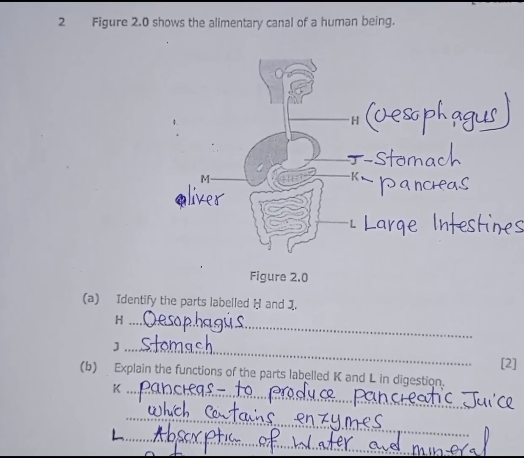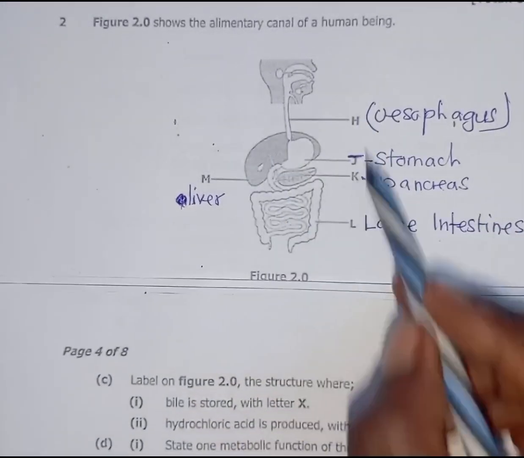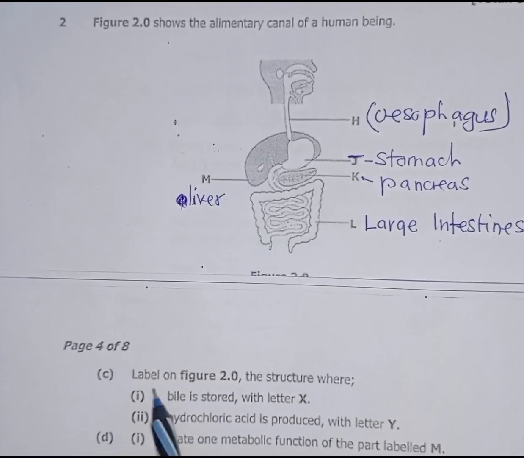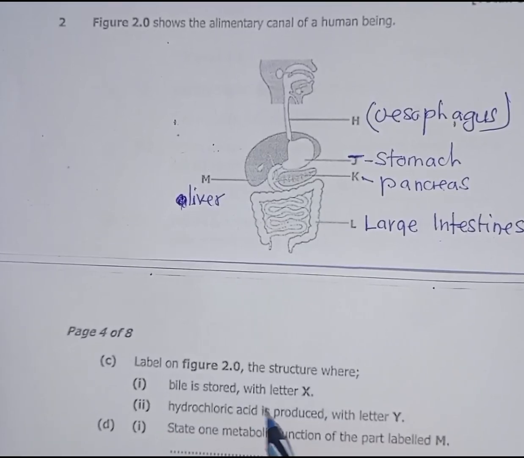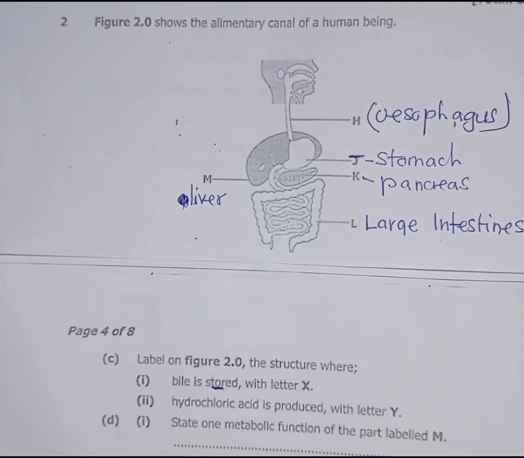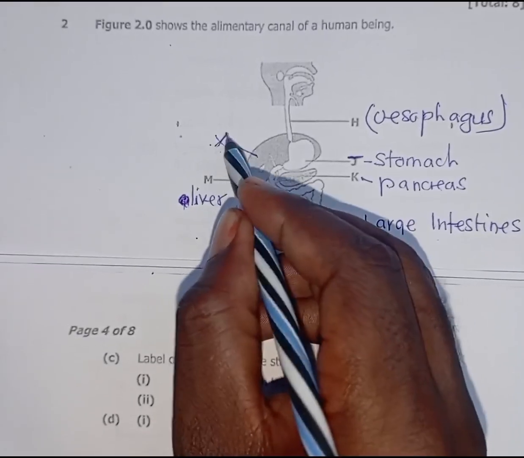We move now to the next question, which is part C. They're telling us, on this same diagram, label on figure 2.0 the structure where bile is stored with the letter X. I want you to understand that bile is produced by the liver and stored by the gall bladder. So that's where we're going to put X.